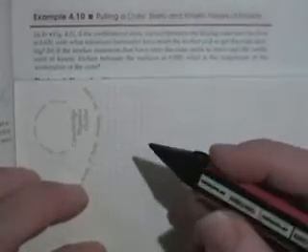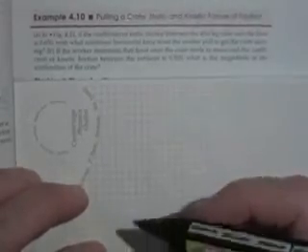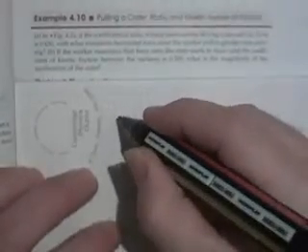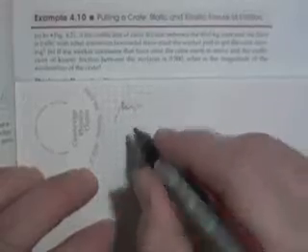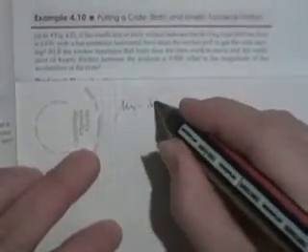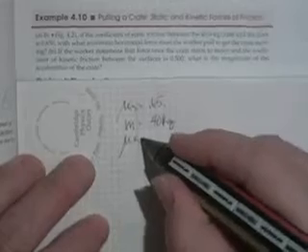Example problem 4.10 gets us into static friction and kinetic friction. We're given the coefficient of static friction, mu s, is equal to 0.65. The mass of the crate is given as 40 kilograms. And we're given that the coefficient of kinetic friction is 0.50. So question A asks, what minimum force is needed just to get the crate moving?